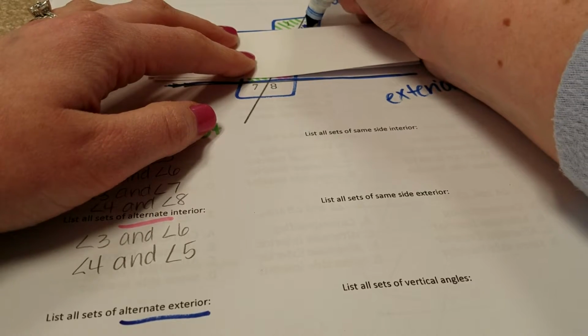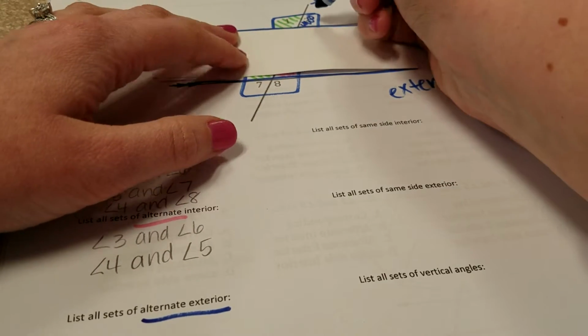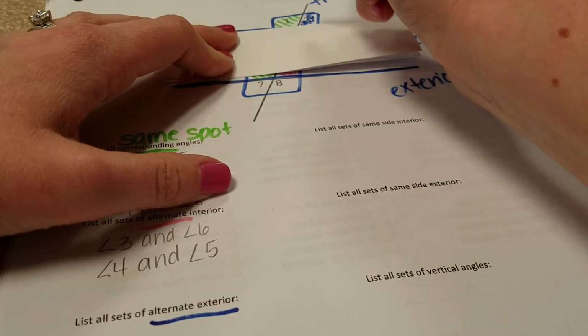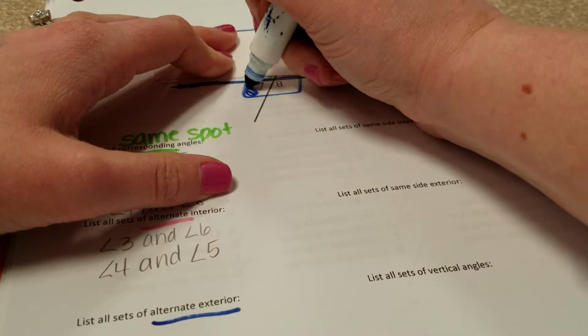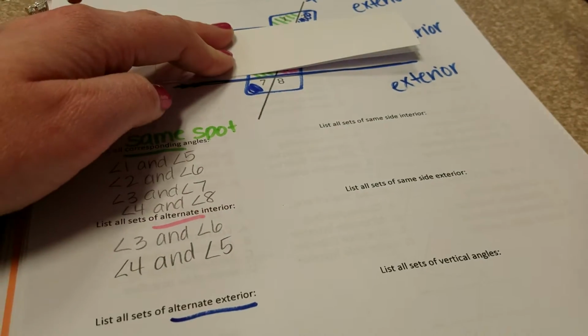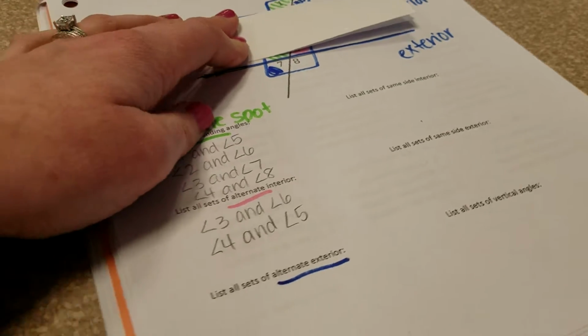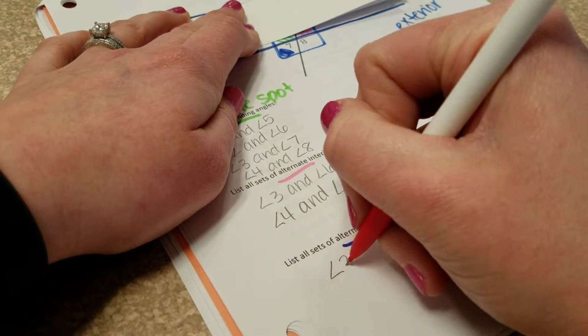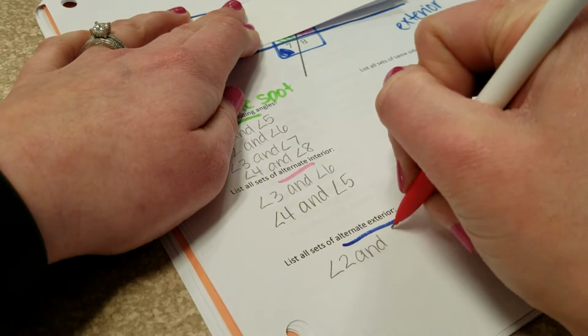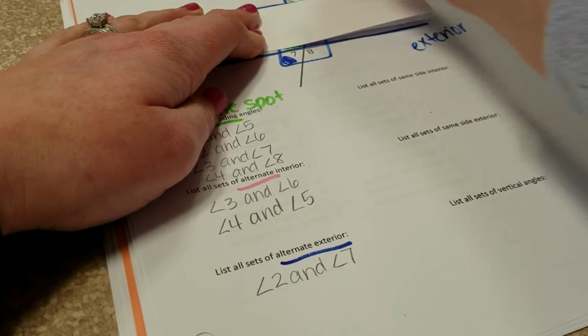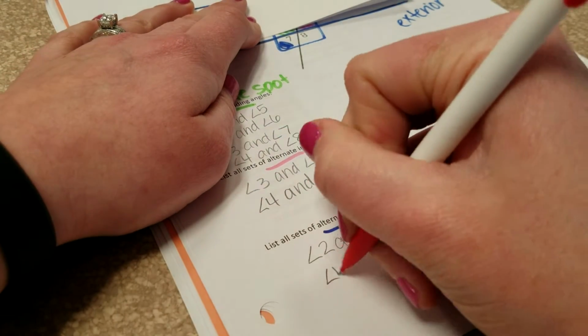If I look at angle 2, that's on the right side of the transversal. Come down to my other clump, angle 7 is on the left side of my transversal. We've alternated sides. So an alternate exterior angle set would be angle 2 and angle 7. The other set would be angle 1 and angle 8.